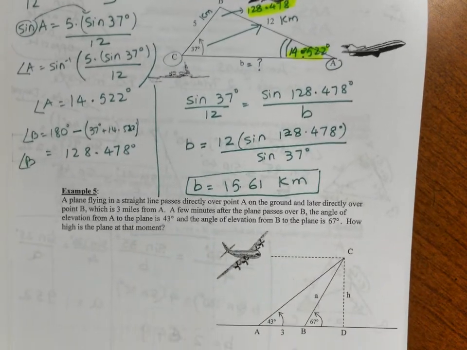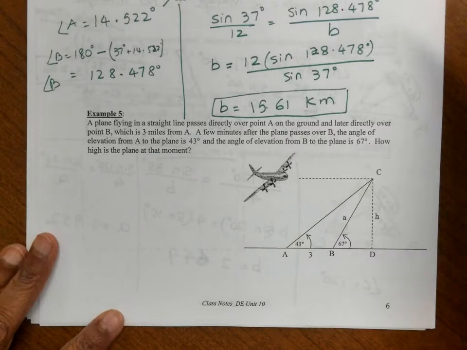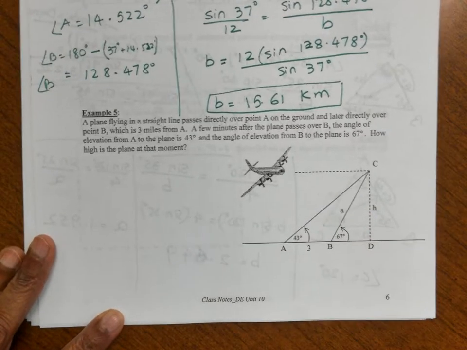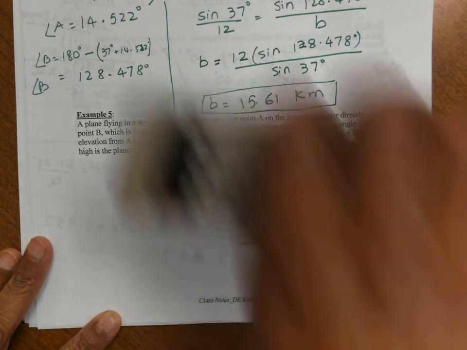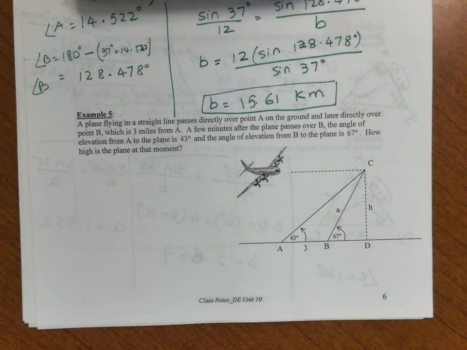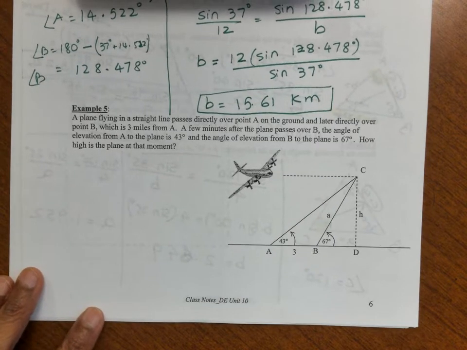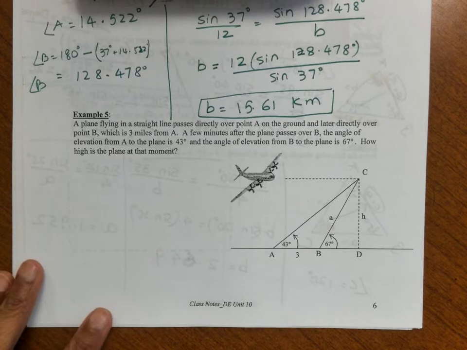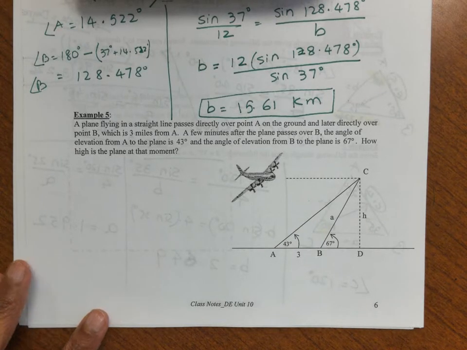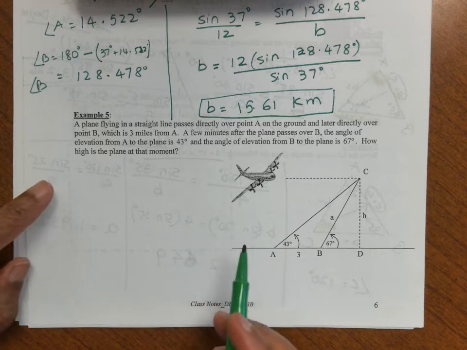Okay, so let's now go to the last example of this section, and then we will close this section. So let's look at this, and we will start. This one has a little more complexity to it, even compared to the previous one, but let's go ahead and read it.